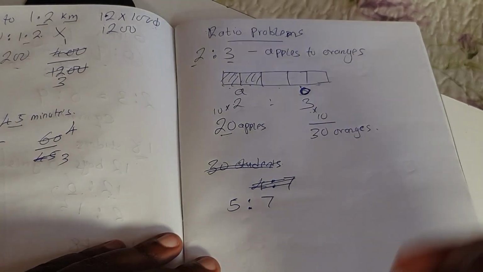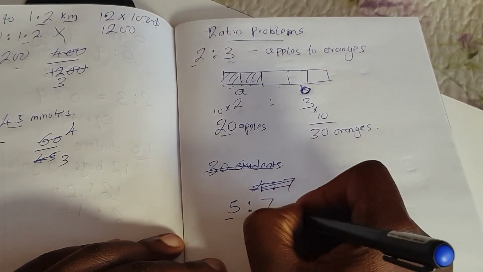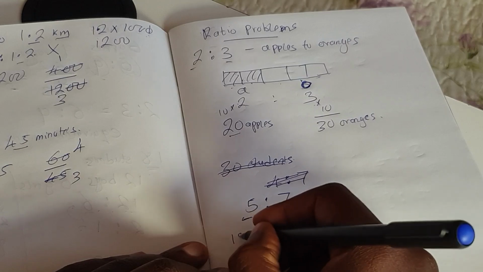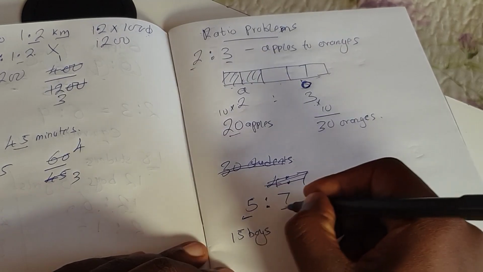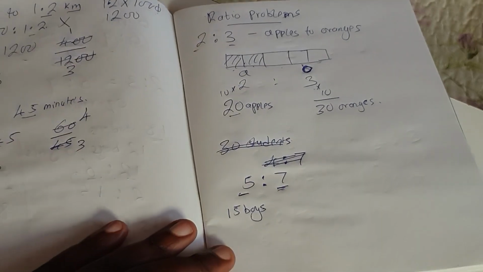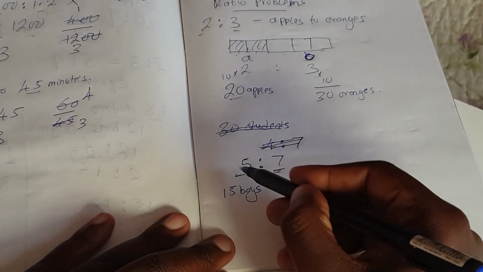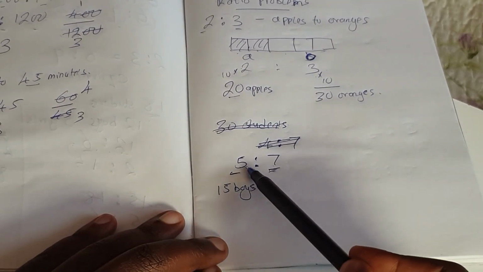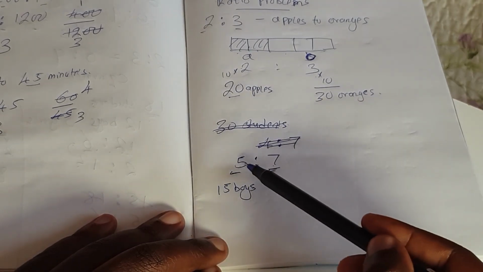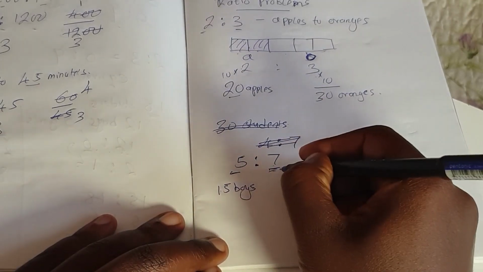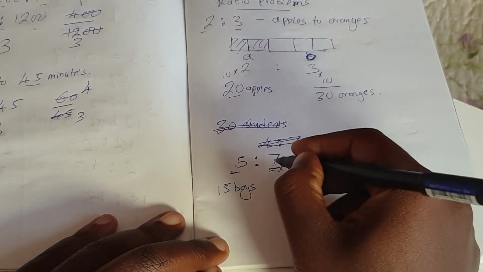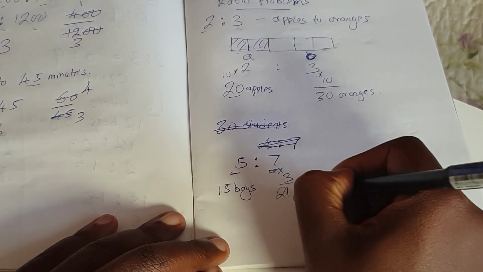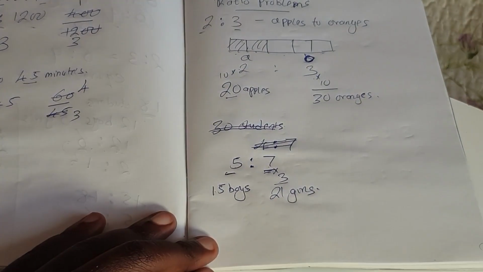Or imagine you had a class where the ratio of boys to girls is 5:7, and you're told that the number of boys in the class is 15. How many girls are in the class? So again, remember equivalent fractions, whatever you do to one value, you do to the other. So what has been done to 5 to get 15? This is the number of units of boys. So it has been multiplied by 3 to get 15. That means we do the same for the ratio value representing girls. So we have 21 girls, and it's as simple as that.